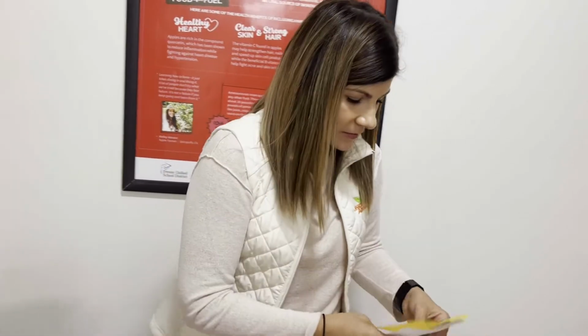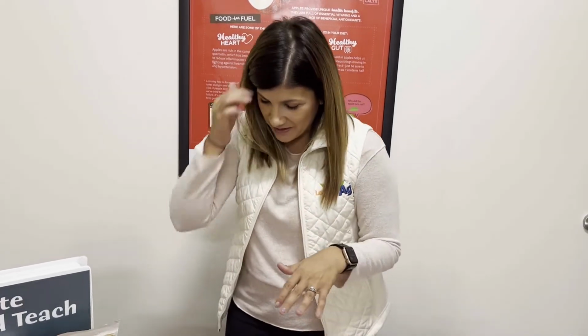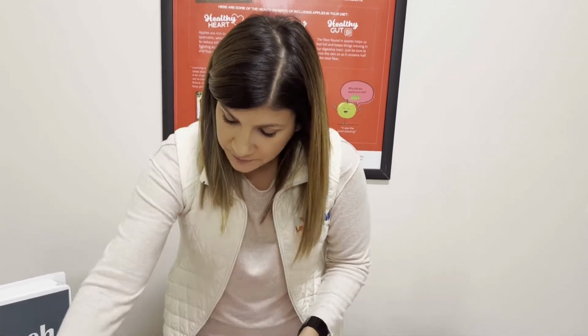So this is an activity in your Taste and Teach binder that you can do with your students also. And it's kind of fun. You could have them make whatever color apple they want, red, green, yellow. I think I did it with my daughter, and I think she did a green apple. But anyways, so that's one cool way or a neat feature about apples.